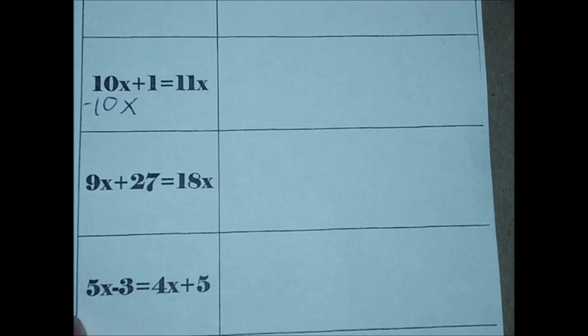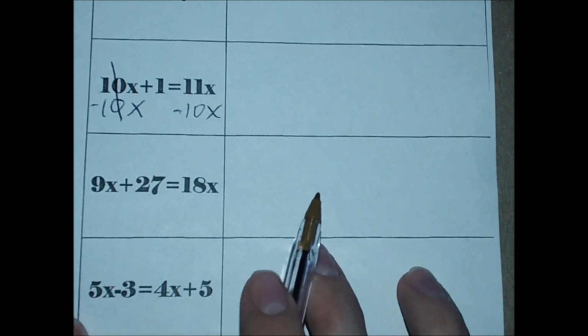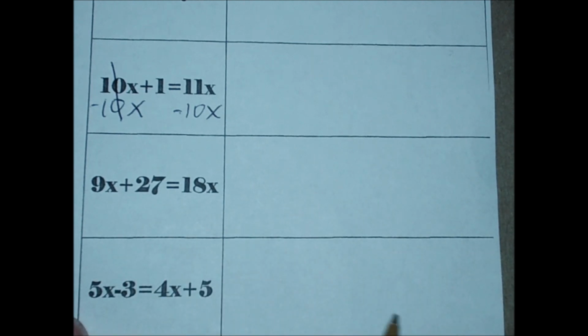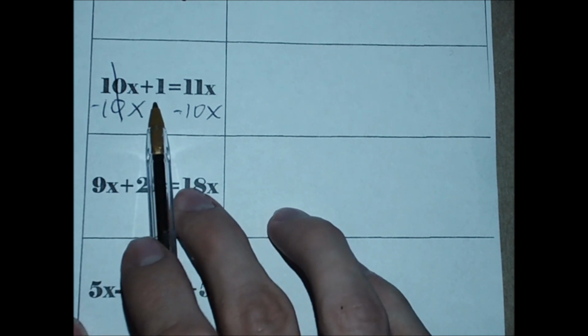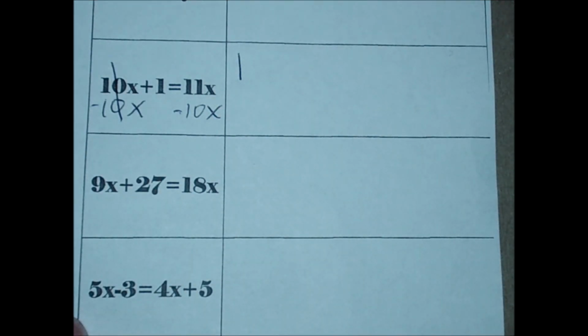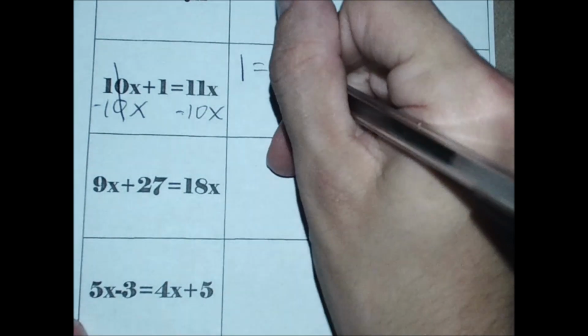The whole purpose of canceling is so that we can put it back over here. Okay? These will cancel. Now I need to write my new equation. So all I'm going to do is rewrite this equation with the new pieces. So in this first one, the 10x's are gone. So the next thing is 1. That's the only thing that's left on the left-hand side of the equation. The right-hand side of the equation is 11x minus 10x, which is what? 1x.